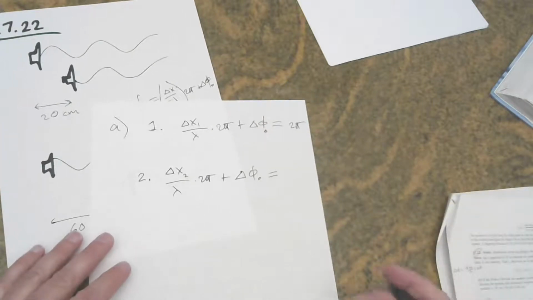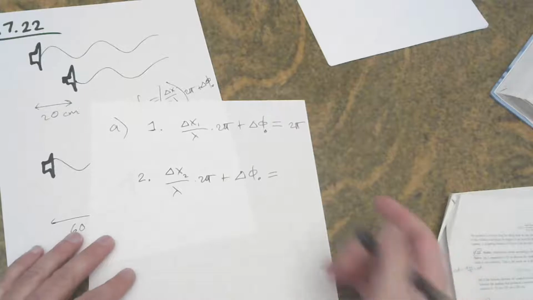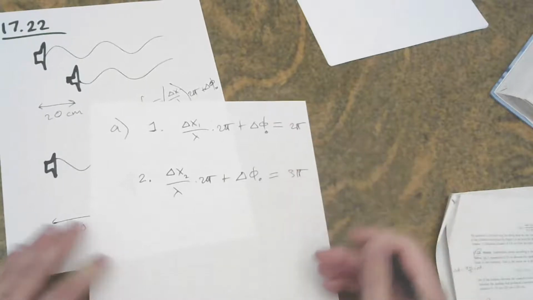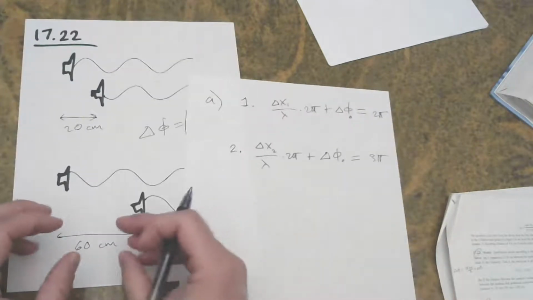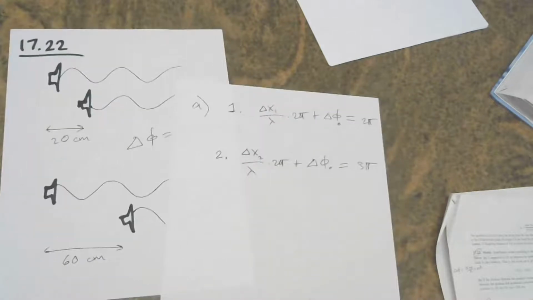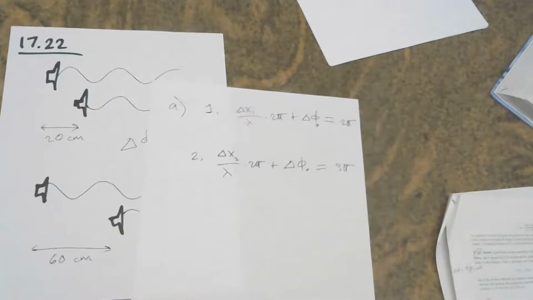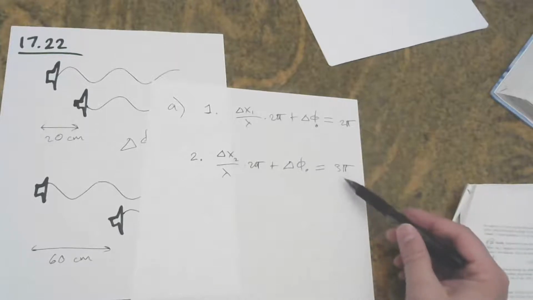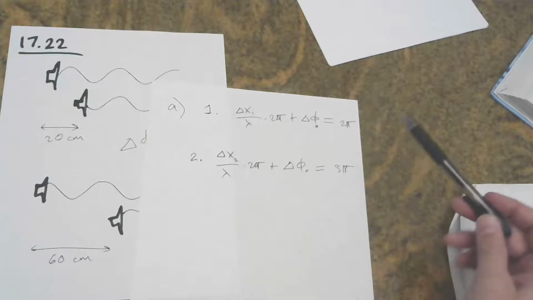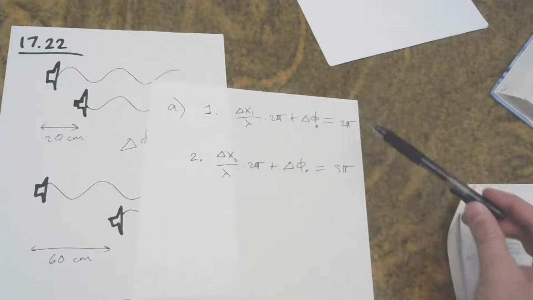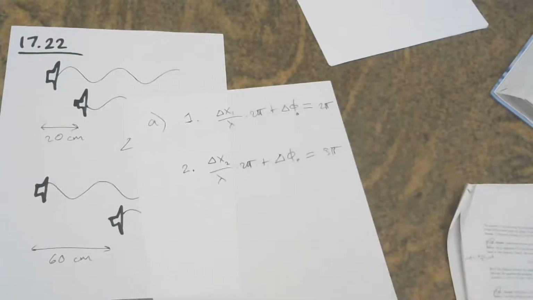I could do 3 pi. I could do 5 pi. All right, let's go with 3 pi. I guess that makes a little more sense since we're increasing the separation. But again, the answer will not depend on your choice of 3 pi or 1 pi or 5 pi. All that really matters is that we go with an even multiple of pi and an odd multiple of pi.